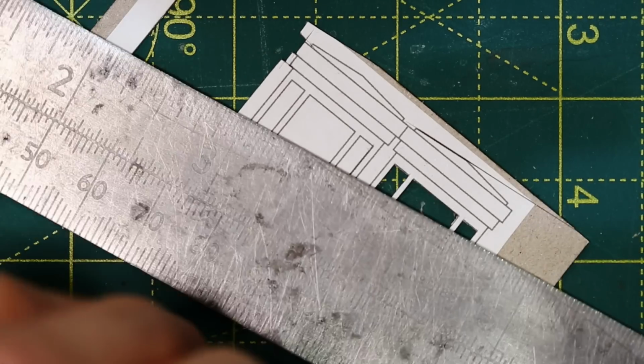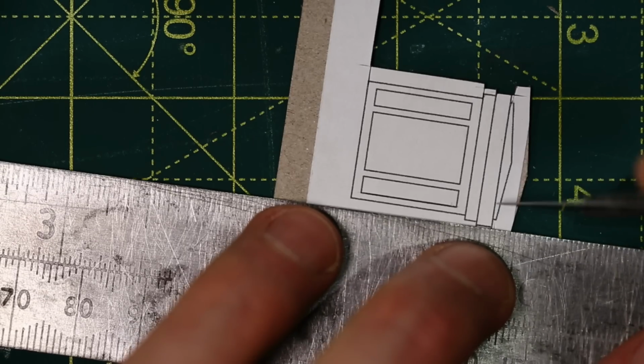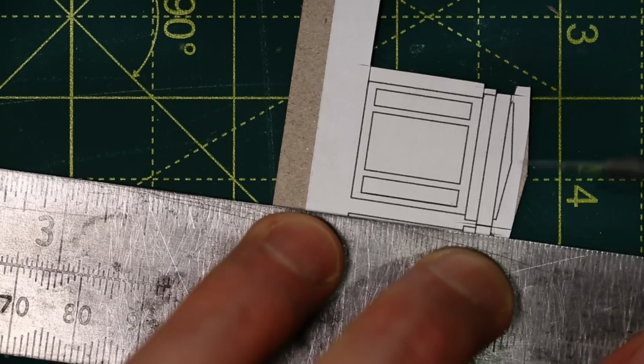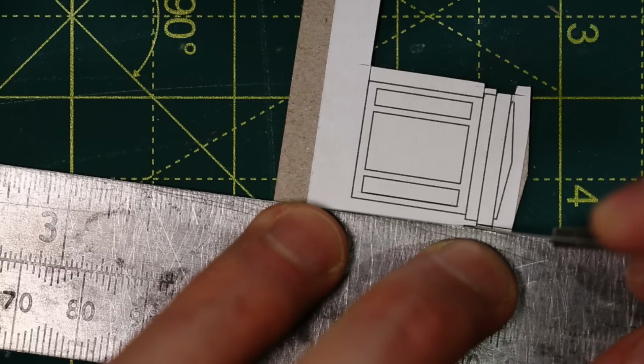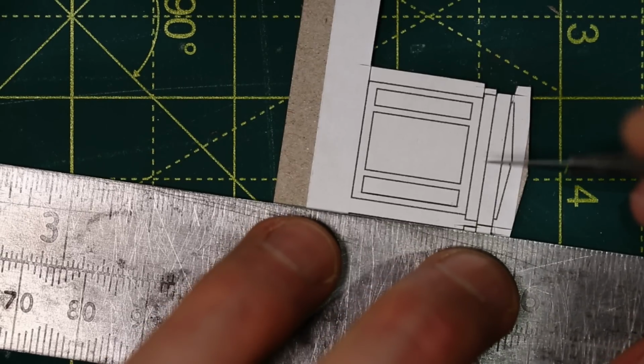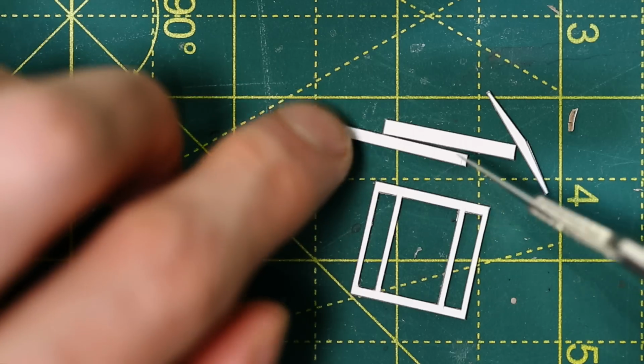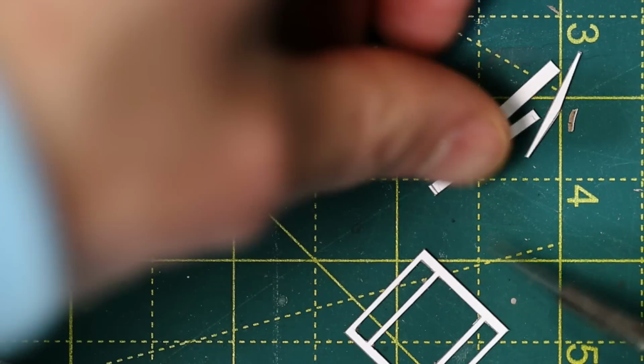I use full-length cuts for the triangle at the top, and then carefully cut around the window. I keep the ruler on the piece I want to keep, even if it makes the cut a little more awkward to finish like here. It's just the way I like to work. I'm left with 4 pieces ready to turn into the window surround.